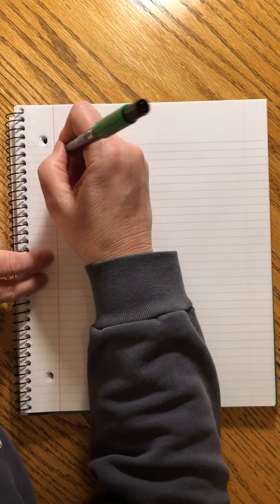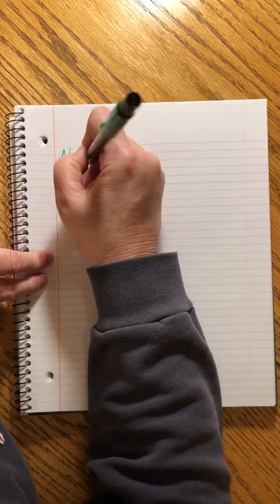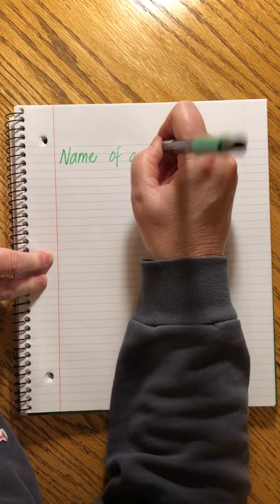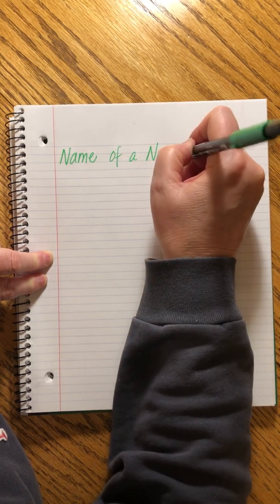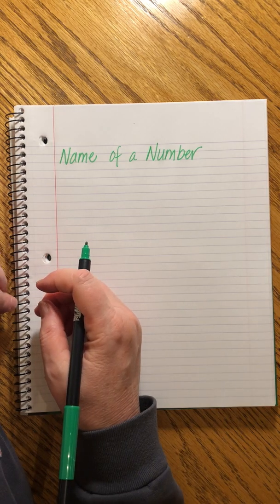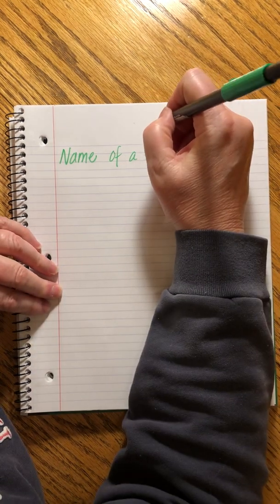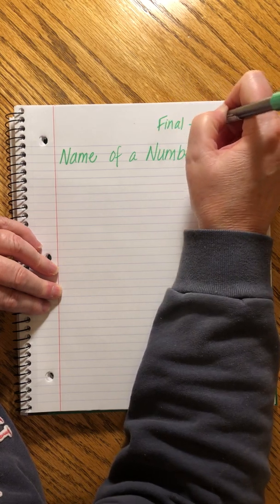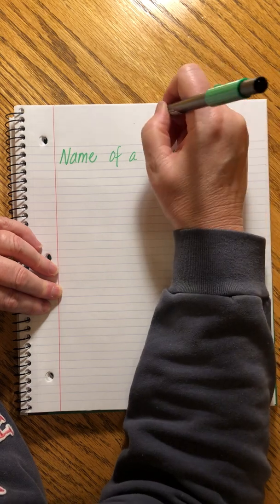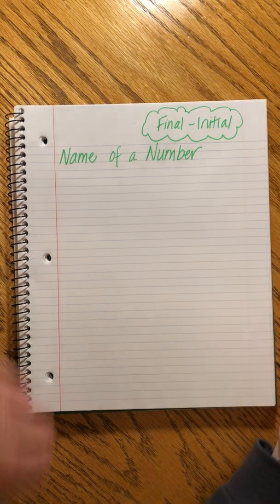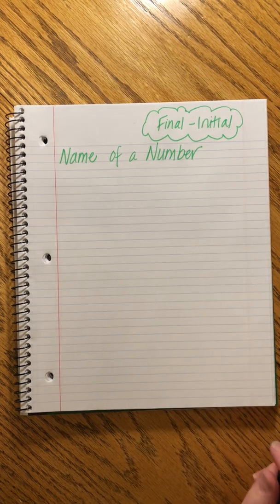Okay, this is a calculation we learned right at the end of last year. It'll look familiar. We didn't have a whole lot of time to practice it, but you'll probably remember. And we're going to use this thing again, final minus initial. I think we called it something slightly different in the book last year, which I should probably change and make sure I use that terminology.